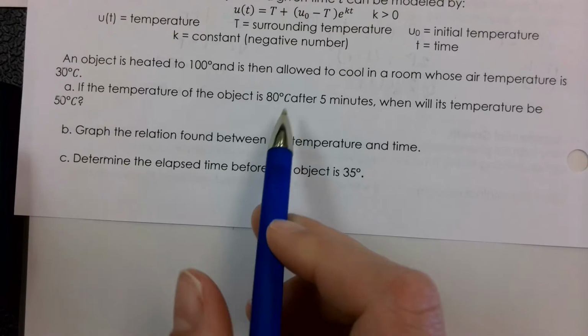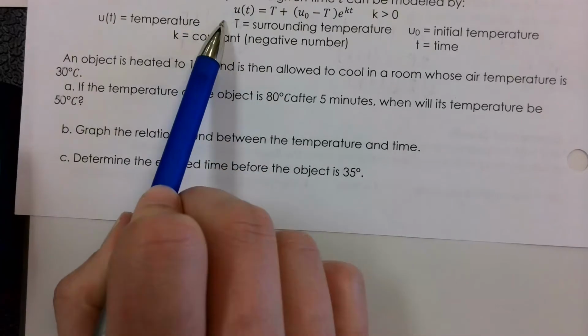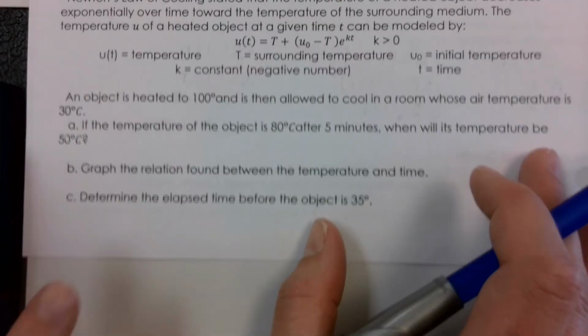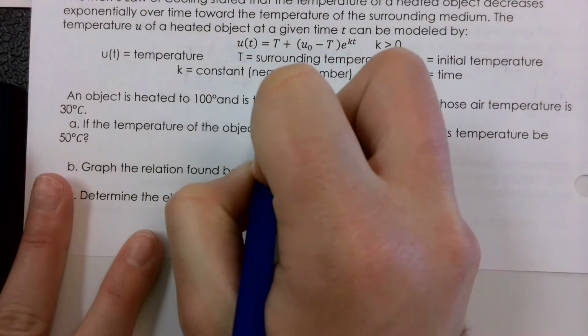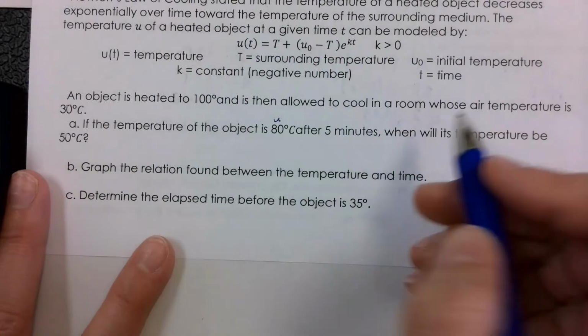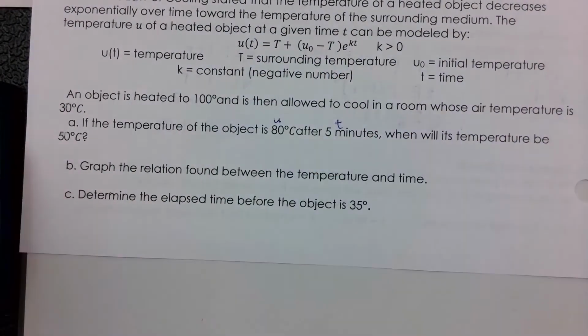So that 80 is your ending temperature, your U. Does that make any sense? I'm going to put a U there. And in the 5 minutes, that's obviously our time. So when will its temperature be 50 degrees?